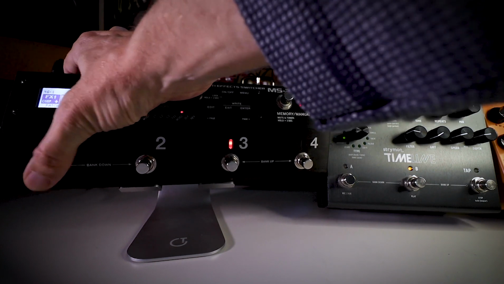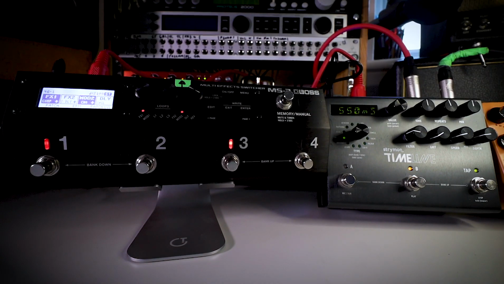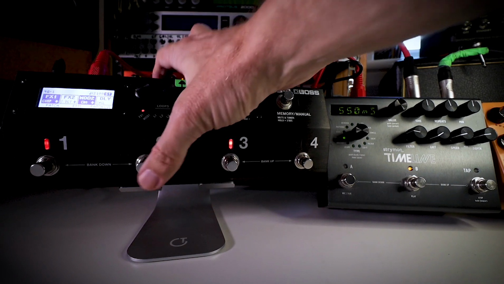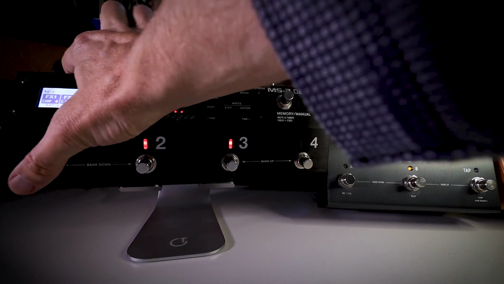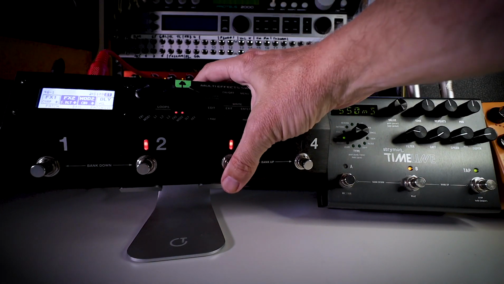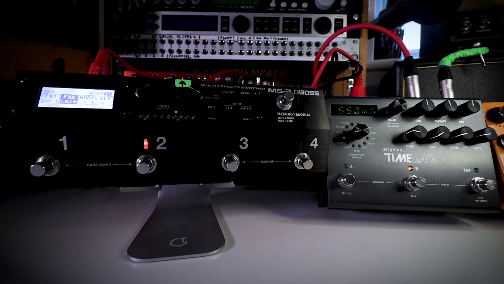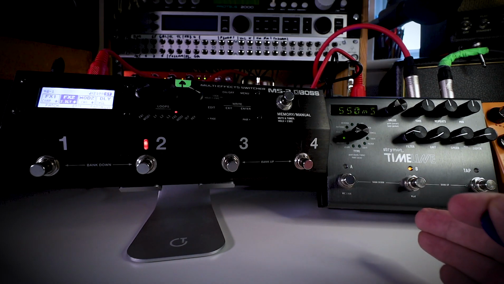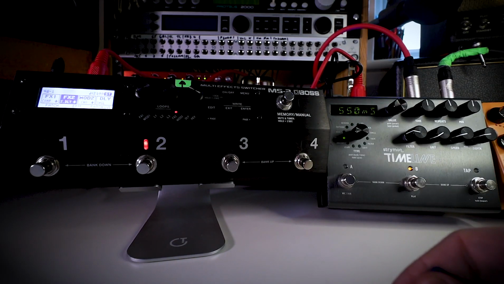Let's over that side. And let's stop. There we go. Controlling the Strymon Timeline looper from an external MIDI device.